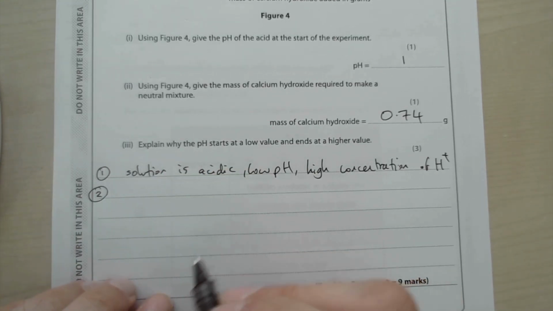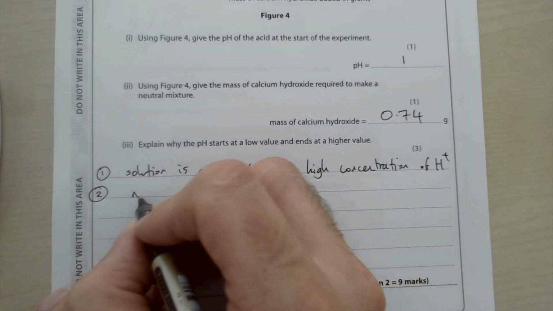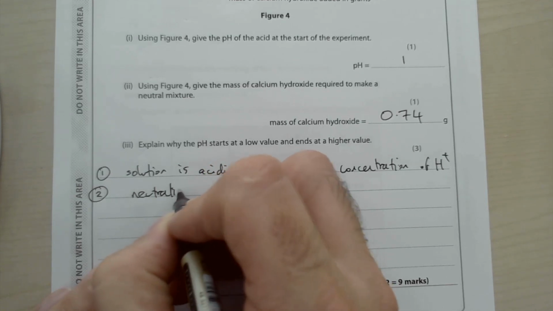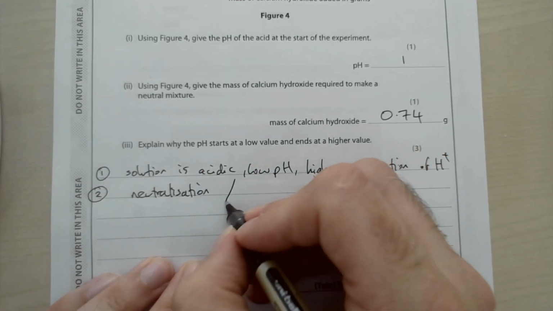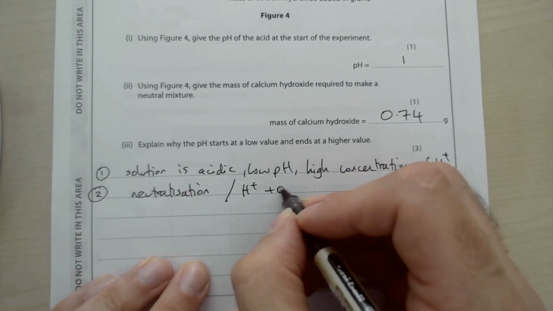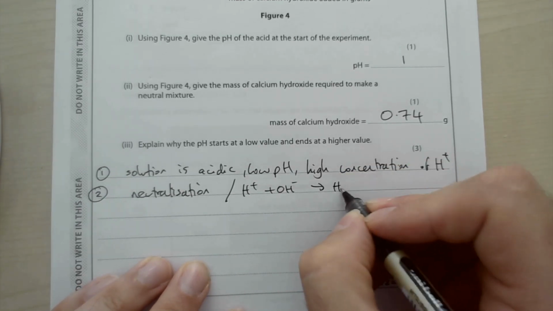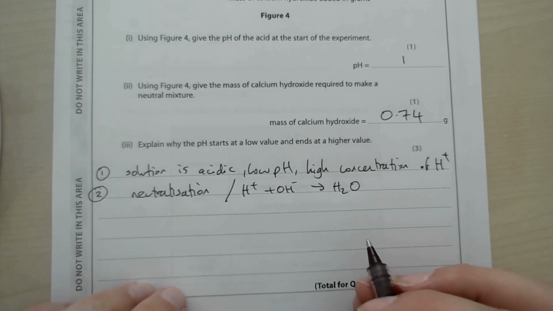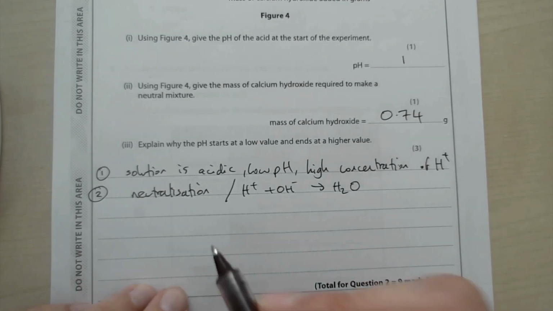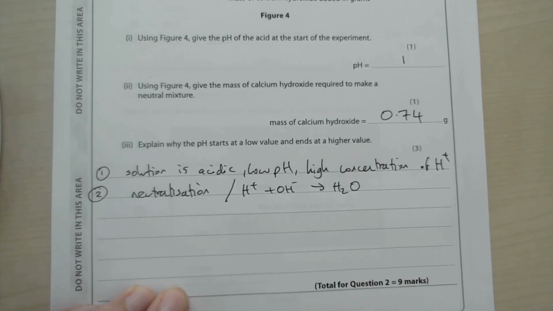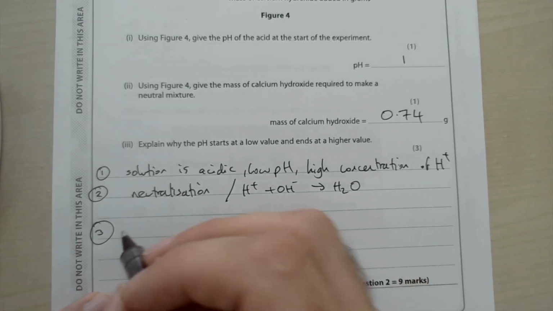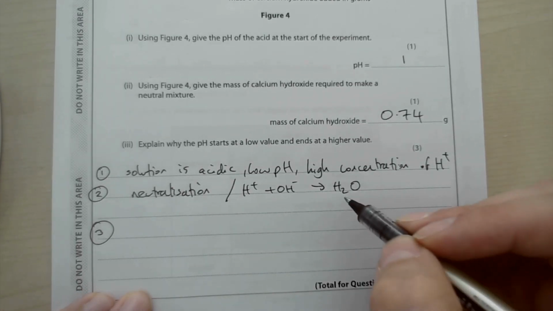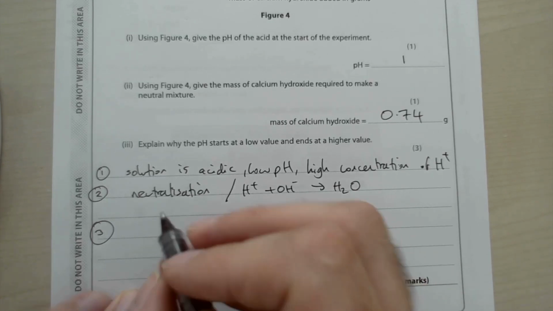Your second mark is for saying that it is a neutralization reaction, or for saying H+ plus OH minus goes to water, because that's describing a neutralization reaction, or for simply saying that H+ reacts with hydroxide. Third mark, and this is where most people dropped their marks, because we have to say why it has gone to a higher value.